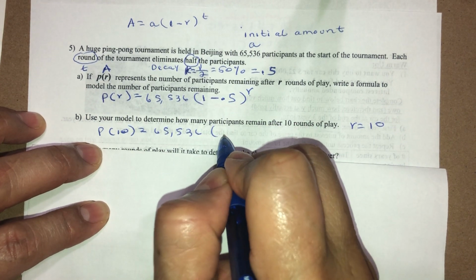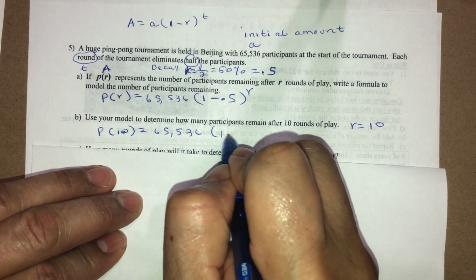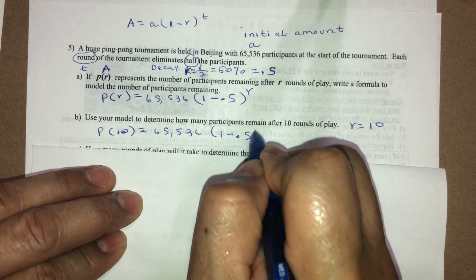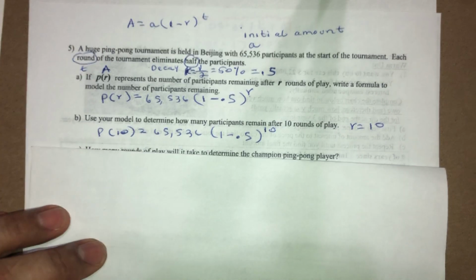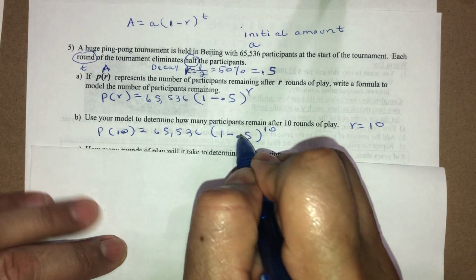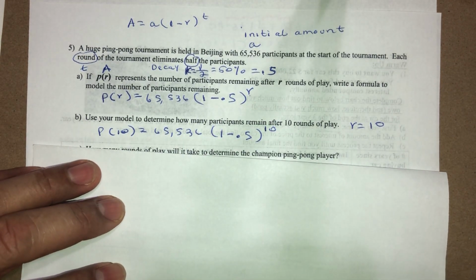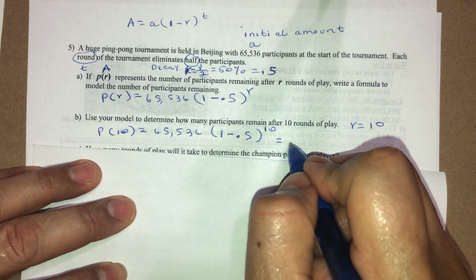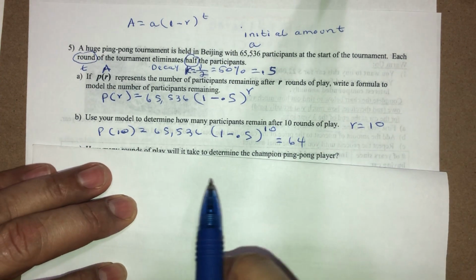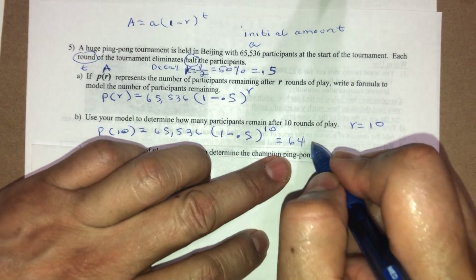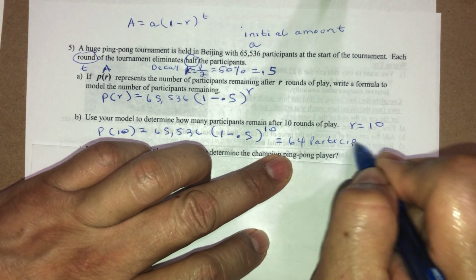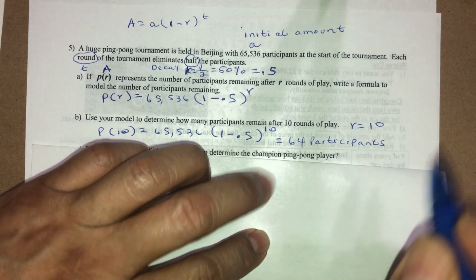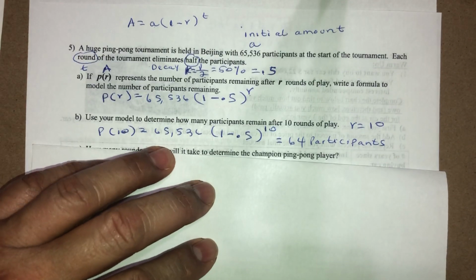65,536 times 1 minus 0.5 elevated to the 10th. If I put that in the calculator just the way it is, remember I'm evaluating, not graphing, it's going to give me 64. That means that after 10 rounds, we have 64 participants left. That would be your answer.